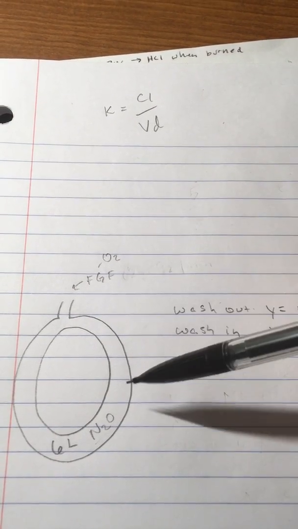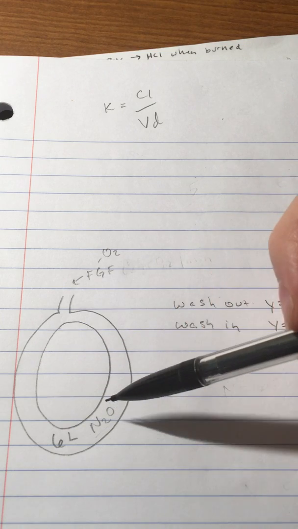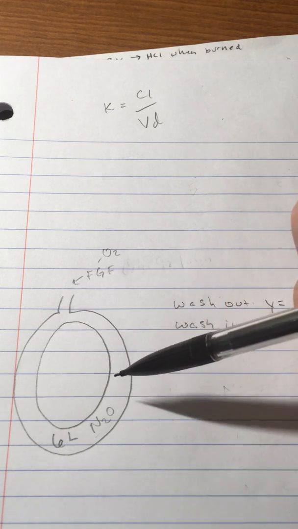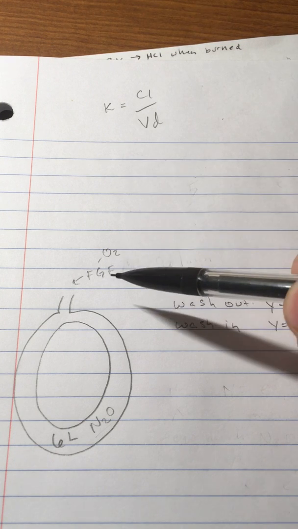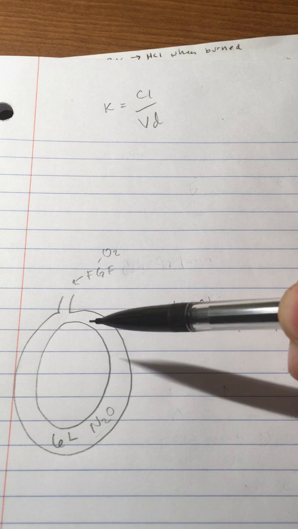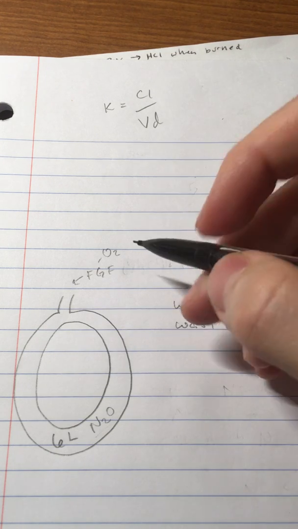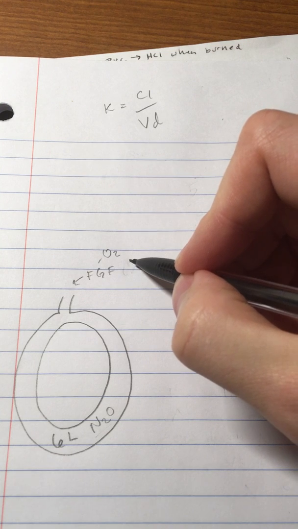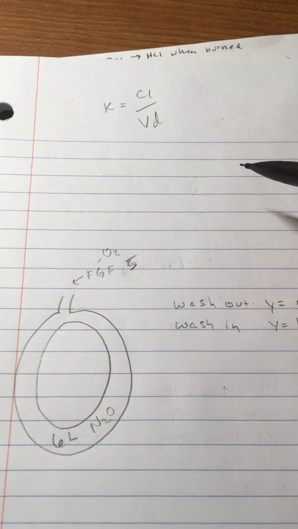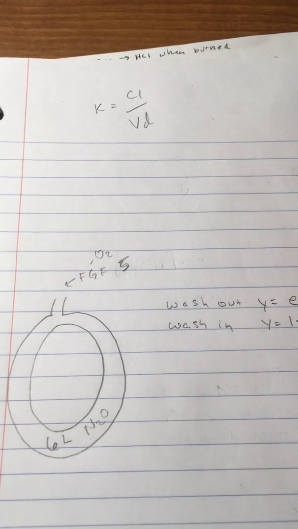So pertaining back to our breathing circuit, our volume of distribution is 6 liters, all right? And our clearance is how much fresh gas flow is flowing in and clearing this out, right? So let's just go ahead and say fresh gas flow is 5 liters. I have a feeling Dr. Dave will ask a washout equation because you know how he likes to throw us curveballs.